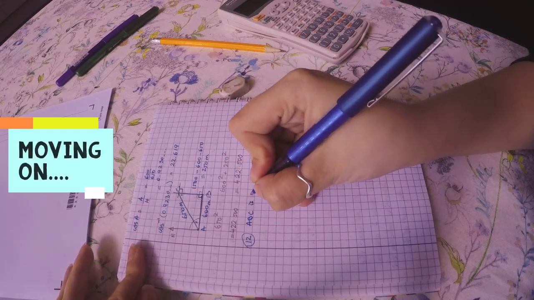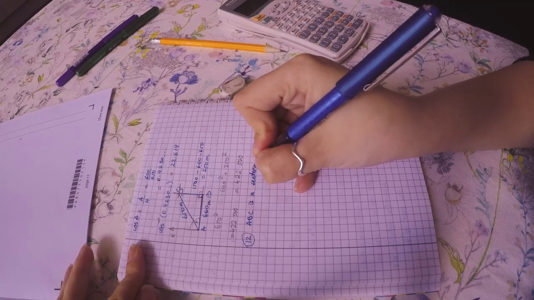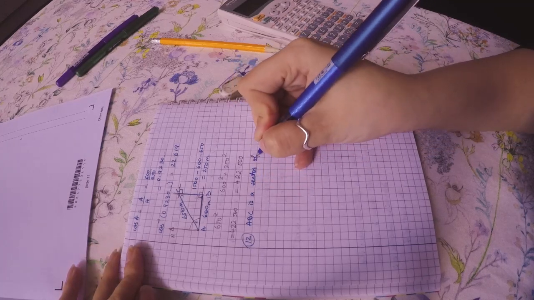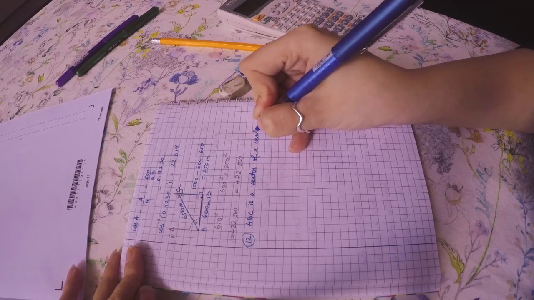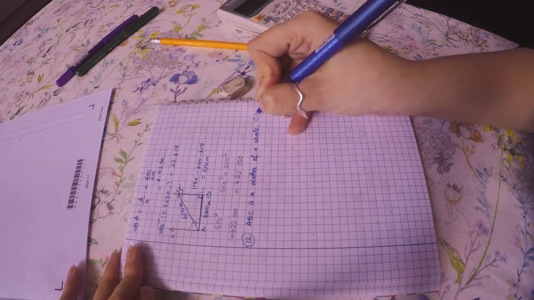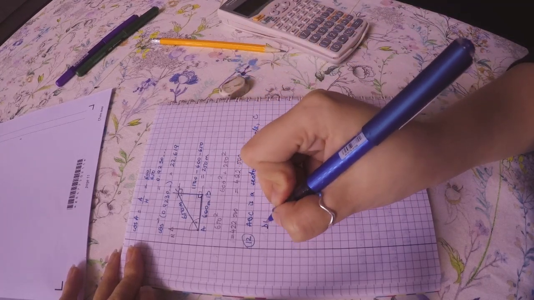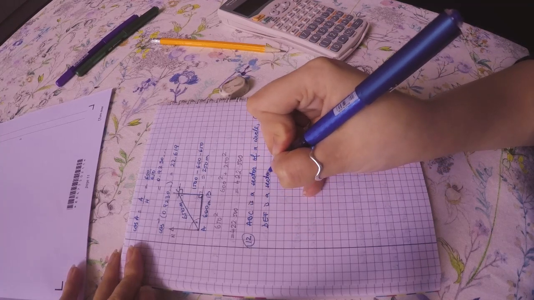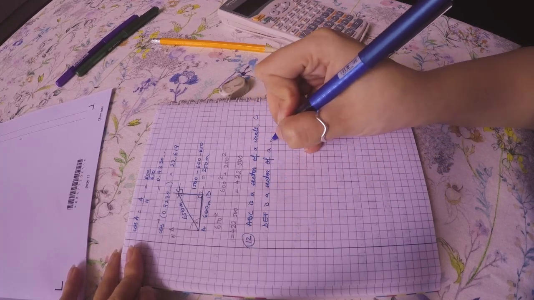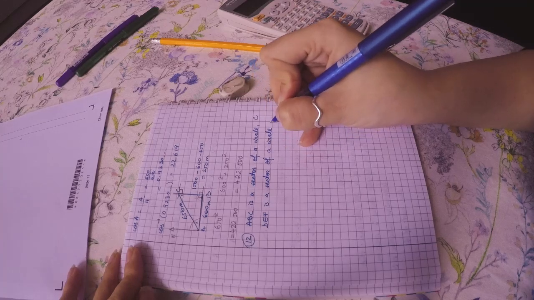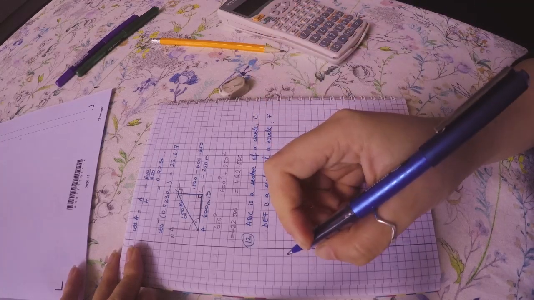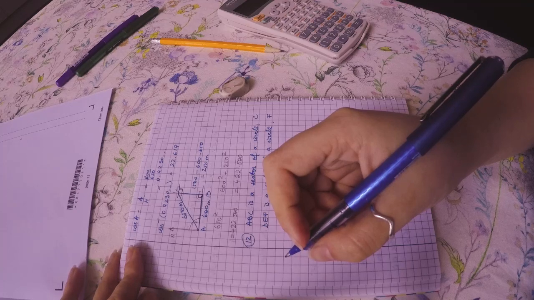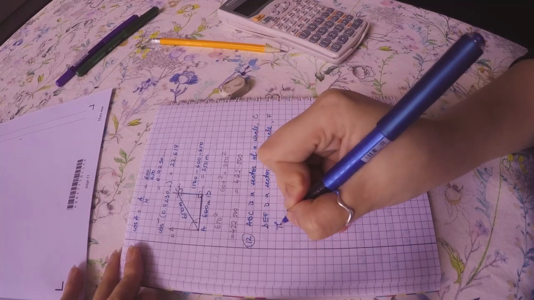They've put the drawings for the sector.